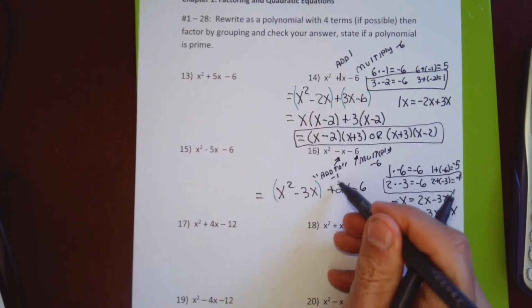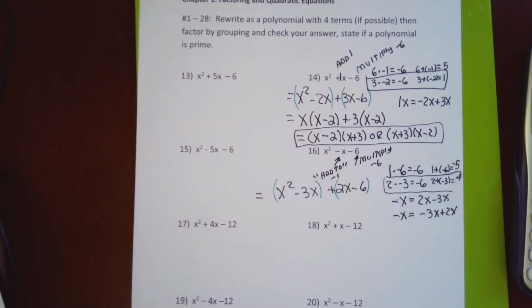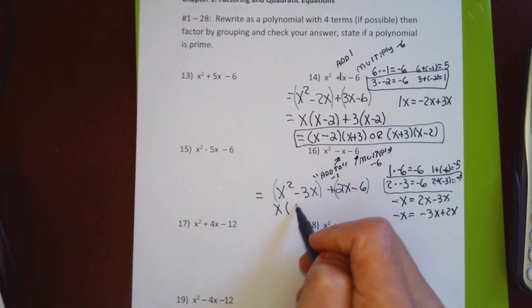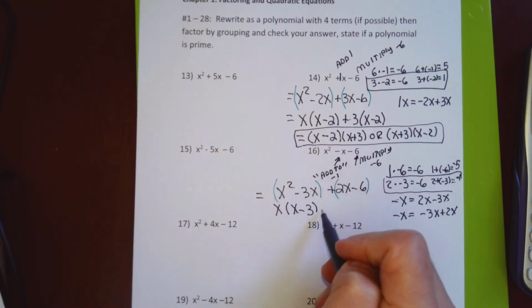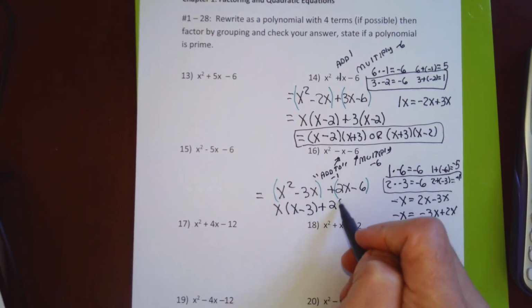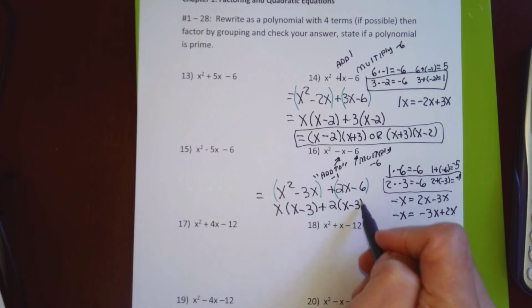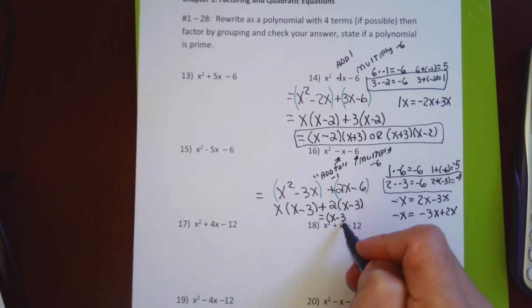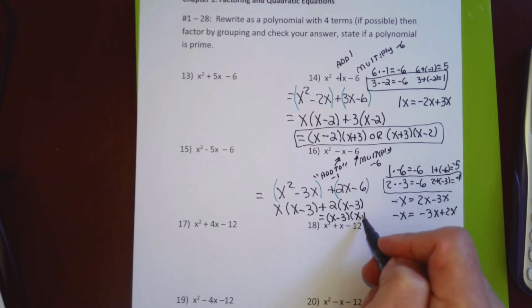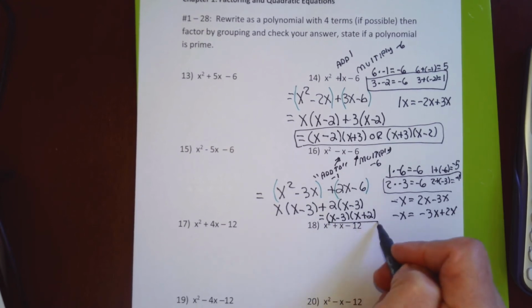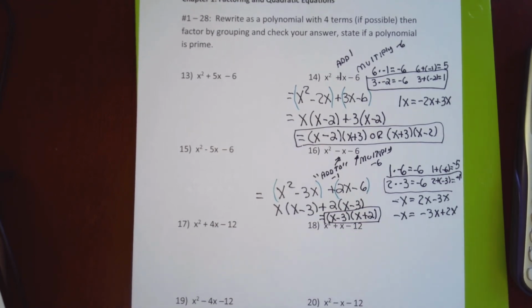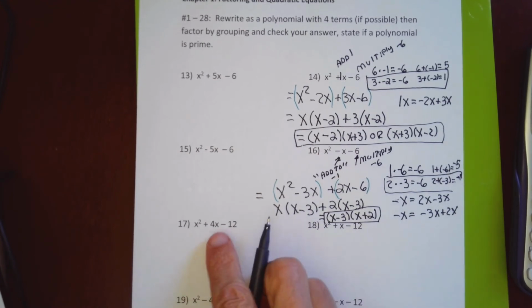So parentheses, parentheses. First parentheses, pull out a common factor of an x, left with an x minus 3. Second parentheses, pull out a common factor of a 2 and be left with x minus 3. And then there's 2 possible answers. I don't have enough room, so I'm just going to write the one with the common parentheses first, and what's in front of the common parentheses second. But you can flip-flop and say x plus 2 times x minus 3. That would be fine. I covered up 18, so let's do 17 together.